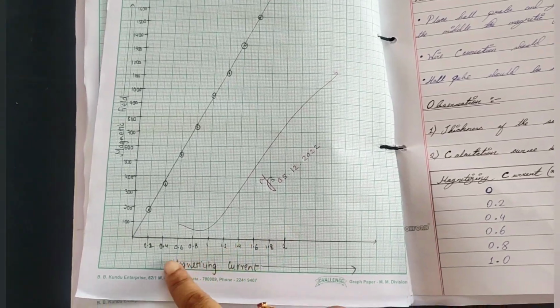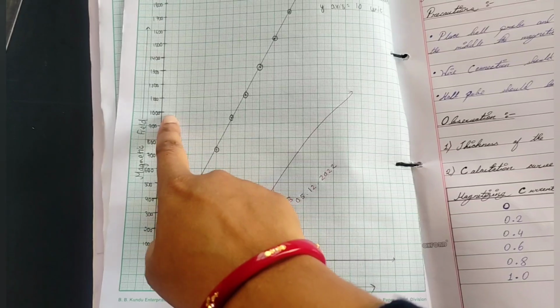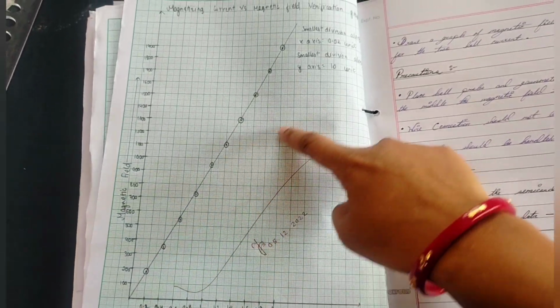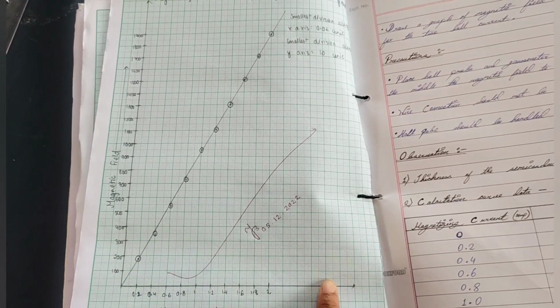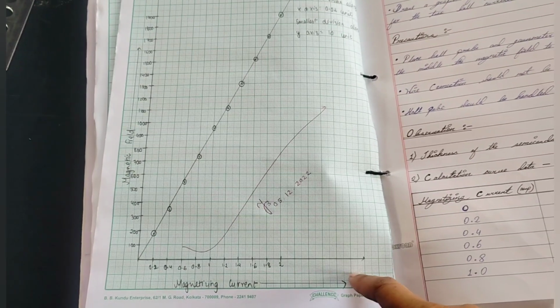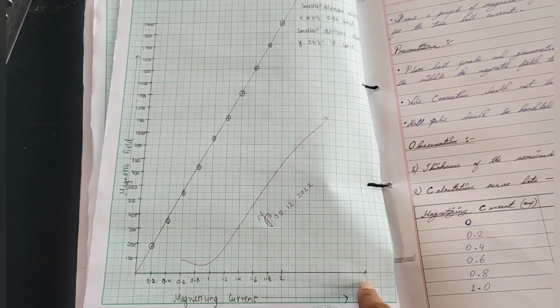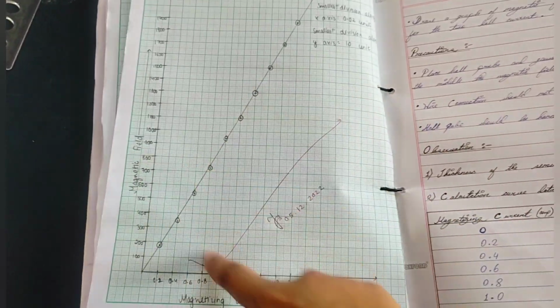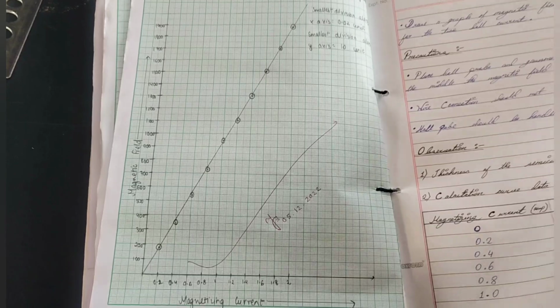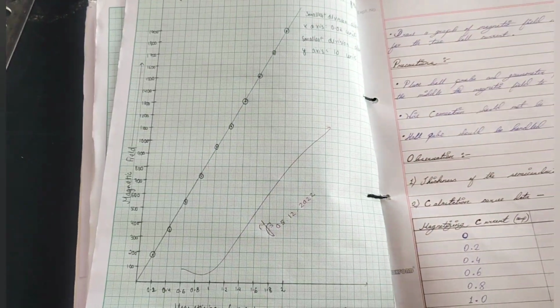Next, in the calculation part, we have to plot two graphs. The first graph is magnetizing current versus magnetic field. So this will be a straight line passing through the origin and it will be a verification graph. That means if current is increasing, field is also increasing. This is theory verification.